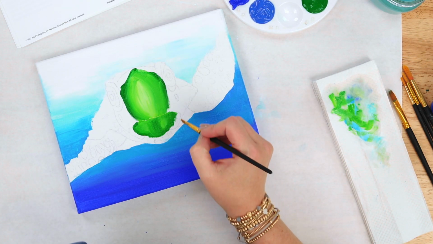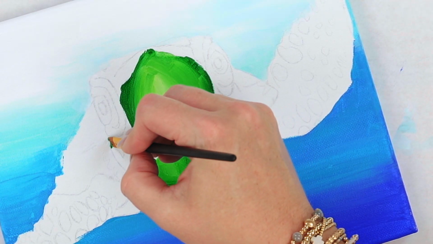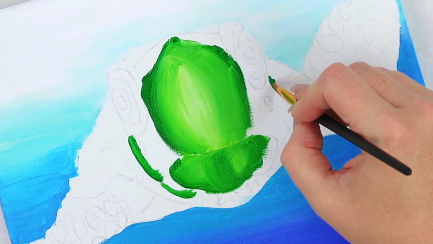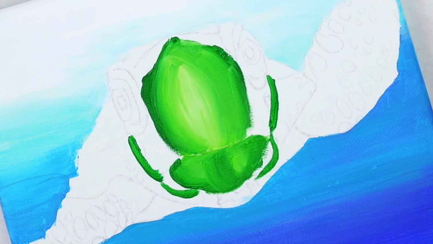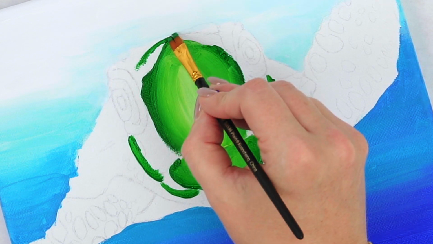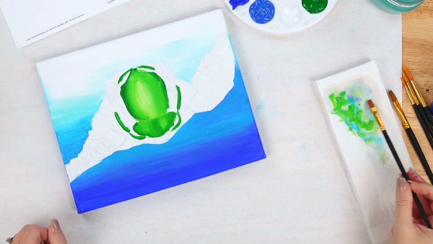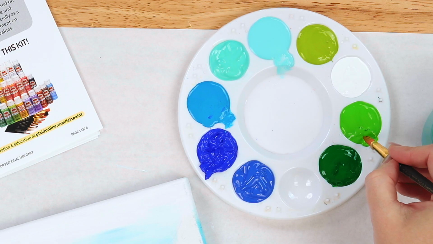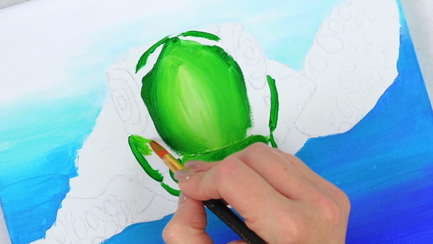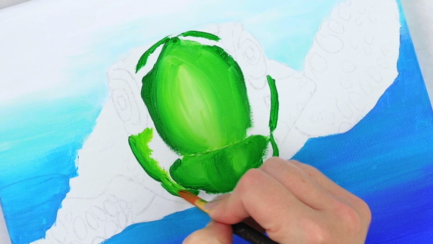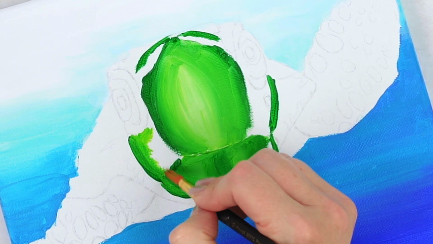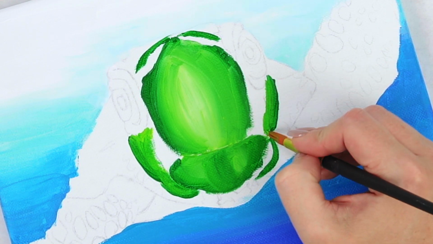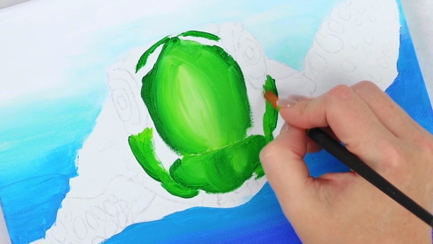So now I'm ready to paint my turtle's cheeks, and again I'm using that darker green right on the edges. Also going to get the lines on the forehead. And then I'm going to switch my brush, since those are smaller areas. I'm going to go to my 10 round brush. I'm going to take my medium green and paint in, blending in with the darker color. Making it feel like it is transitioning in a gradient from dark to light.